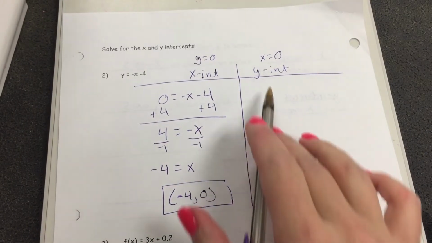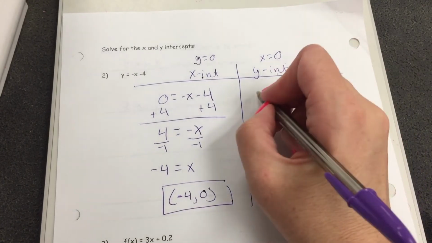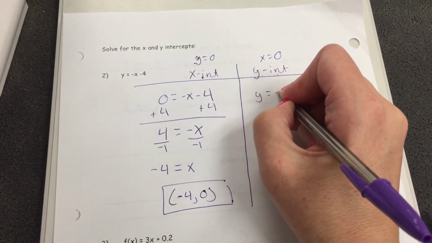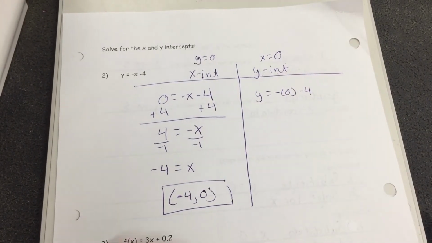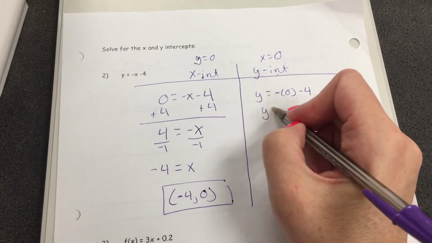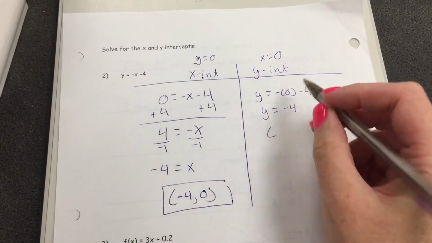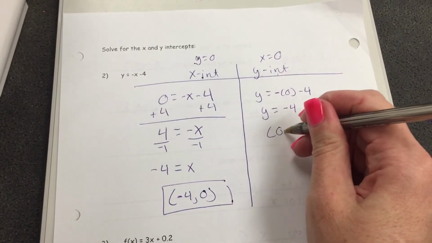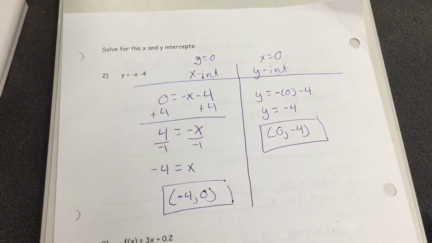Now on your y-intercept, you have to solve where x equals 0. So you have y equals negative 0 minus 4. Now, 0 is never positive or negative. So you're actually just left with y equals negative 4. So your ordered pair is x is 0, y is negative 4. Pause the video at any time if I'm going too fast, okay?